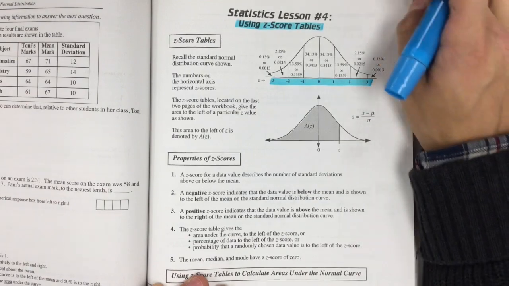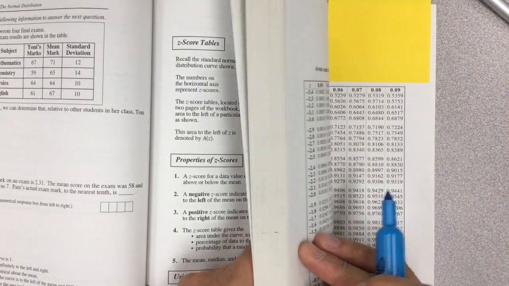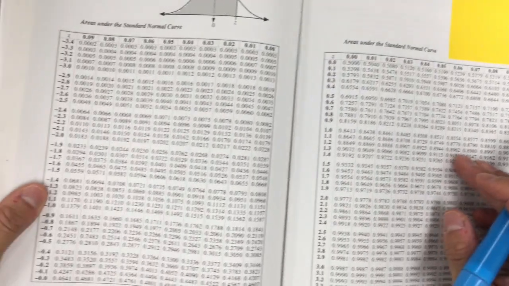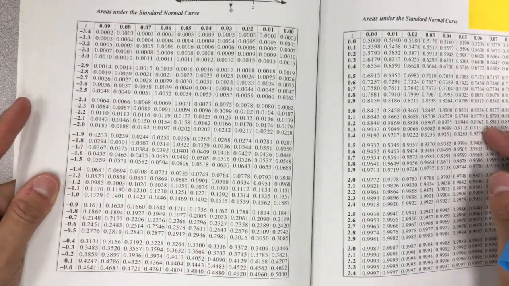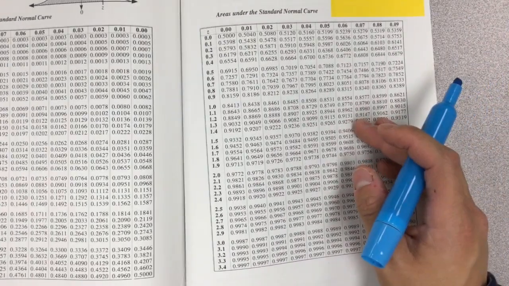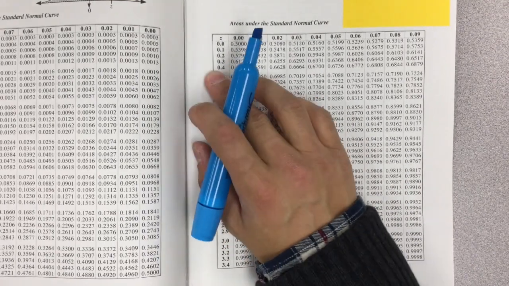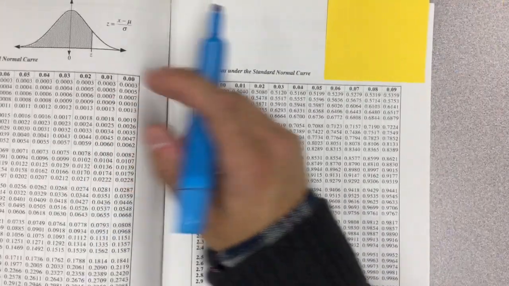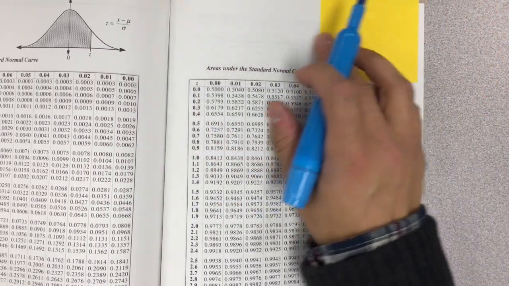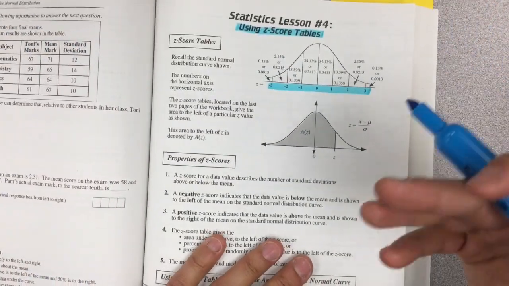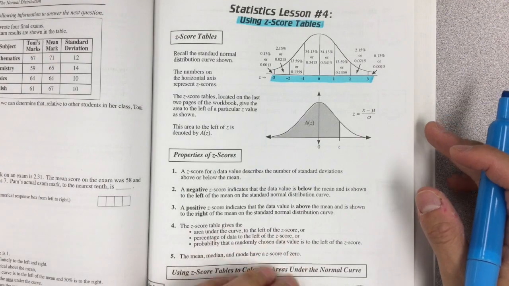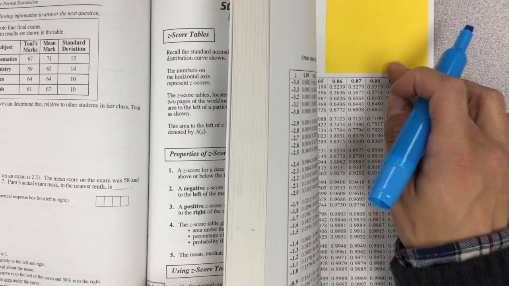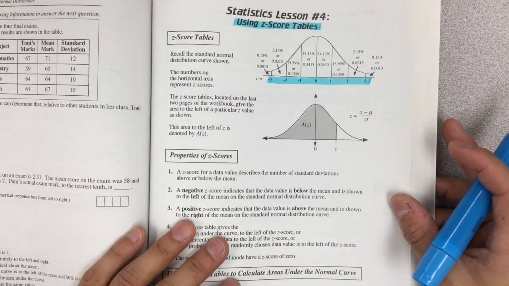The Z-score tables are found on the last 2 pages, and this looks really complicated, but don't worry, we're going to look at how to use these Z-scores and exactly what they mean. It would be helpful if you bookmark that, because you're going to be referring back to it a lot in this lesson. So I just put a sticky note back there so I can access it quickly.